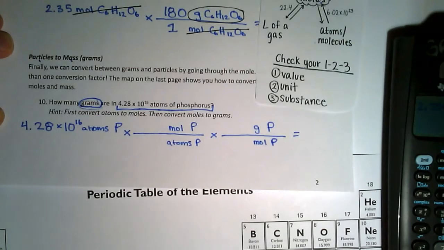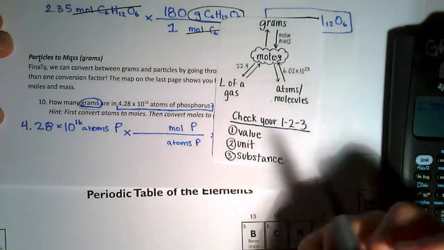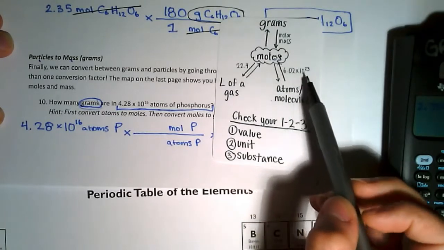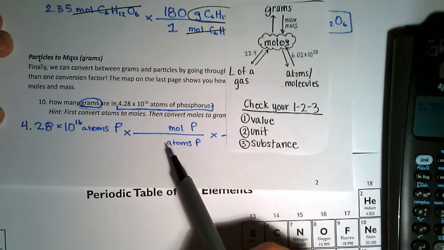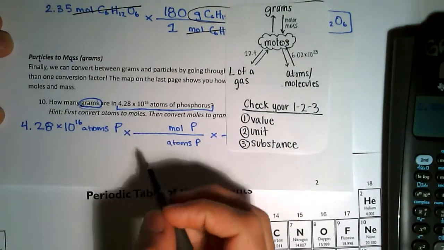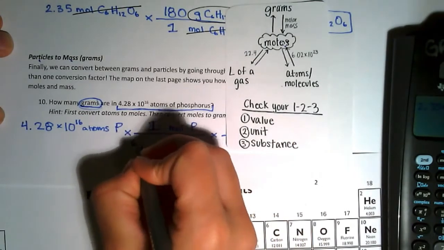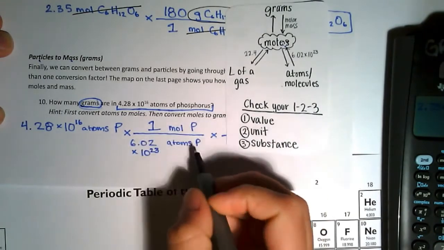Now we just need to know where to get our values for our conversion factors. For atoms to moles, that conversion factor is Avogadro's number. Remember, there are Avogadro's number of atoms or particles in 1 mole. So for every 1 mole of phosphorus, we have 6.02 times 10 to the 23rd atoms of phosphorus.